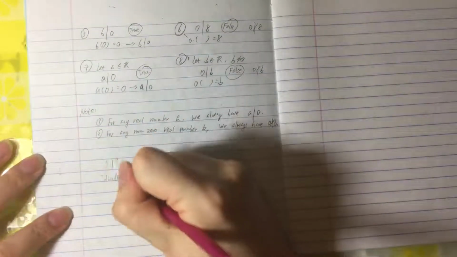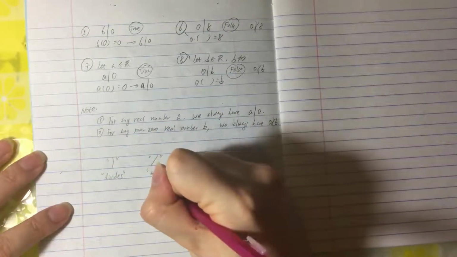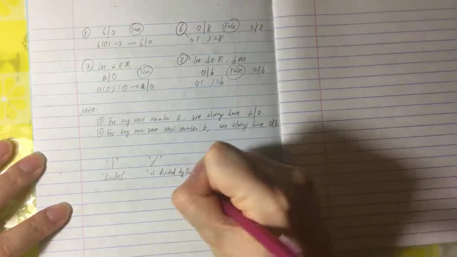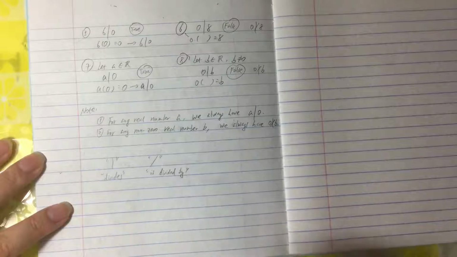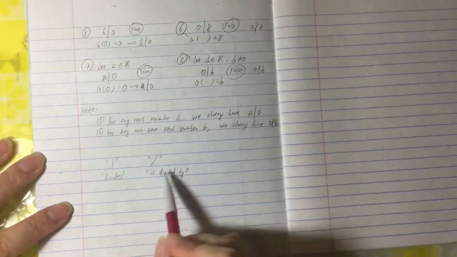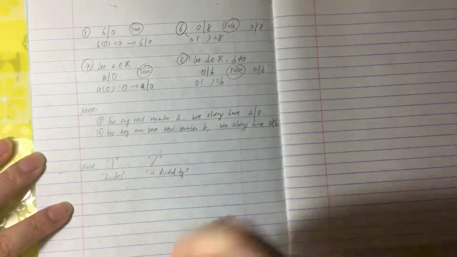This other symbol means something is divided by something. For example, 20 is divided by 10, 30 is divided by 3. This symbol means divided by. This symbol means divides. So note, these two symbols are different.